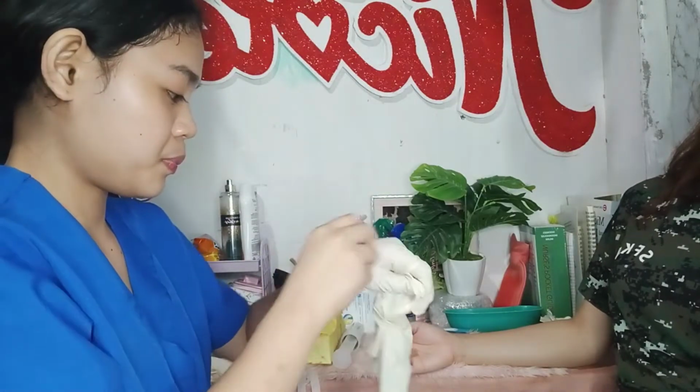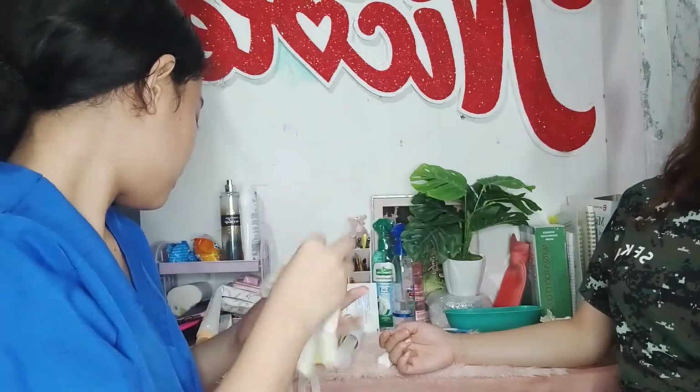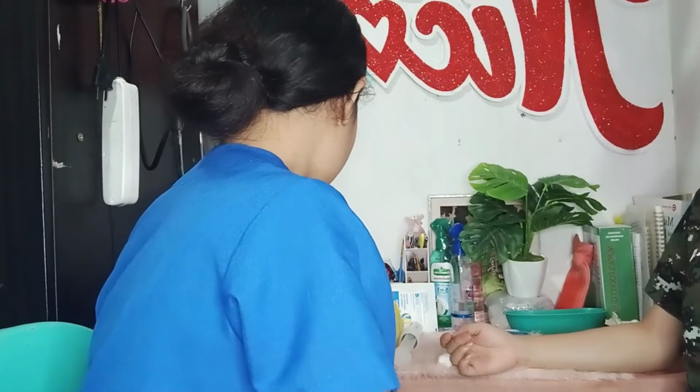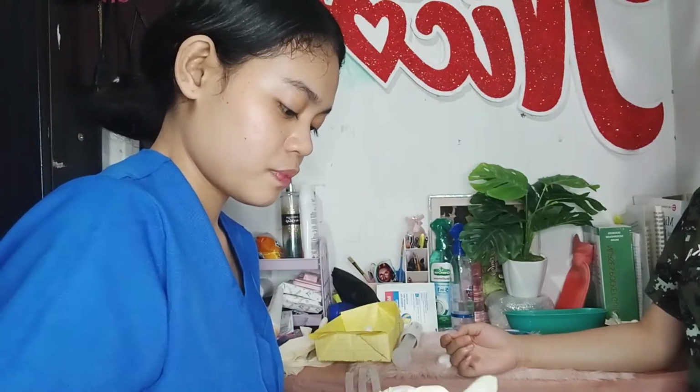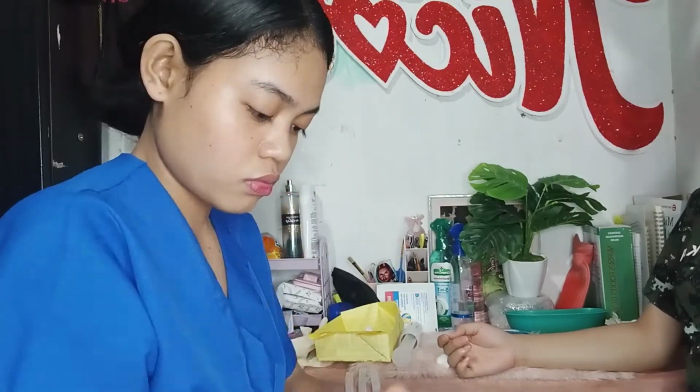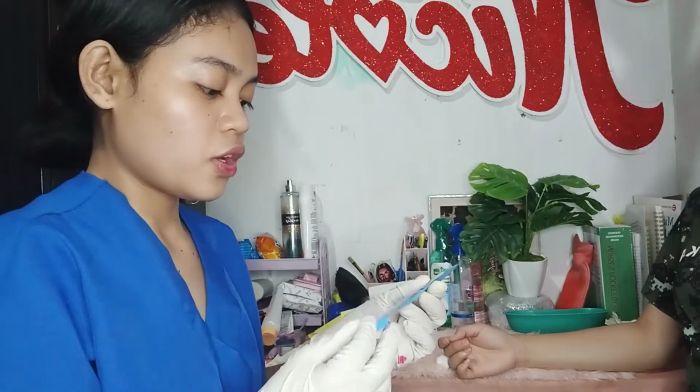So but first, we are now going to use another pair of gloves to obtain the specimen. So I am going to use another pair of gloves to obtain the specimen. So now I am going to obtain the specimen. So I am going to use this swab. So this is just an improvised specimen tube.